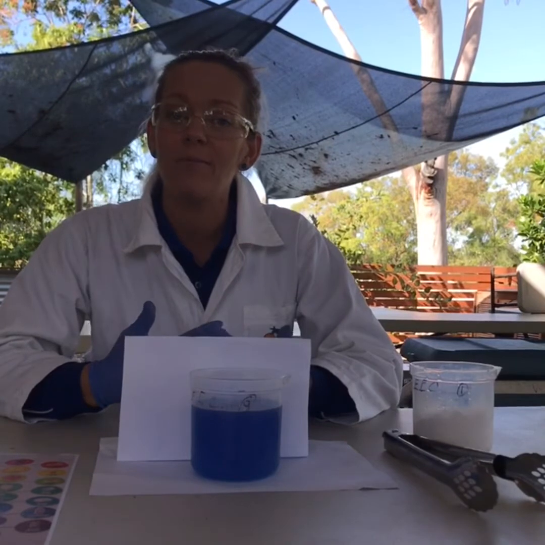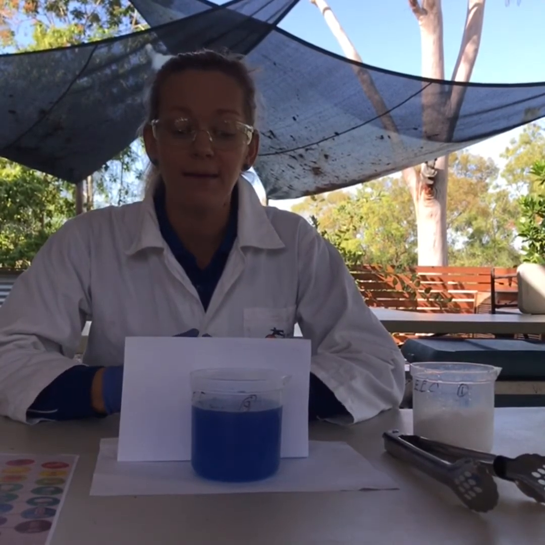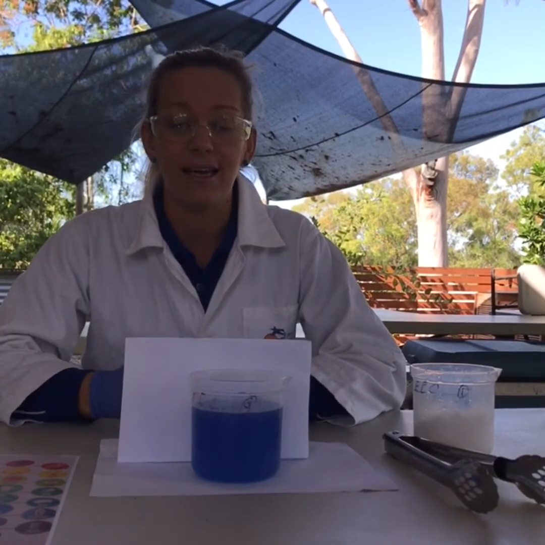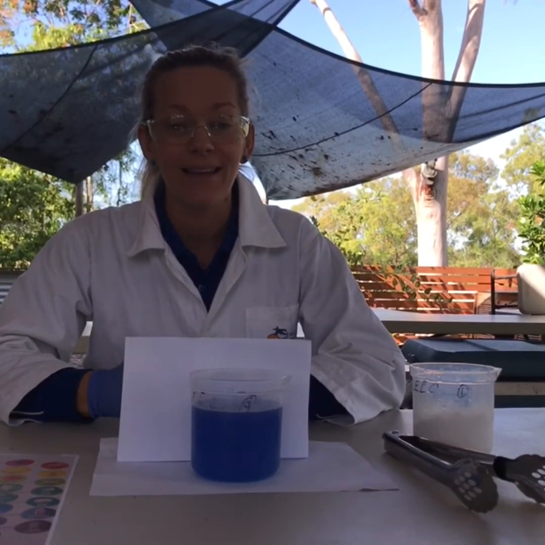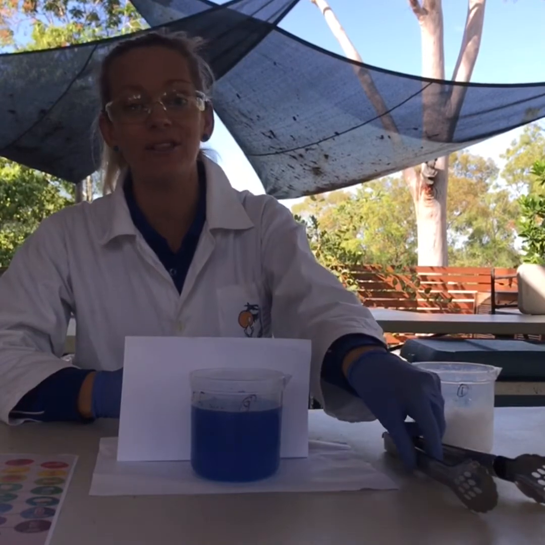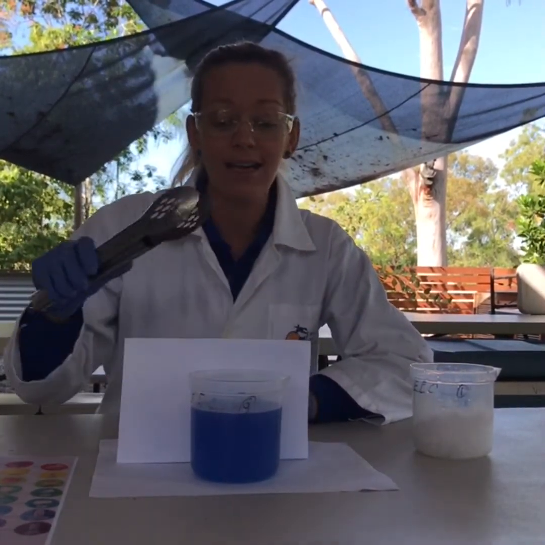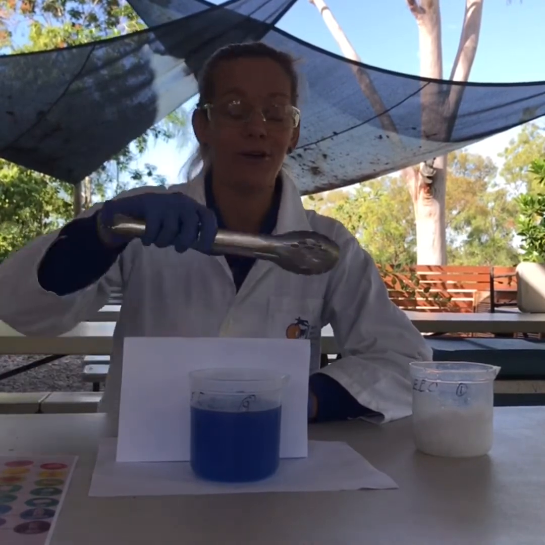So have a think about it. What prediction would you like to make? What's going to happen to our seawater? What's going to be our reaction as a result of this experiment? Let's find out. So using our tongs, we're just going to drop a little bit of our dry ice into our sample and see what occurs.